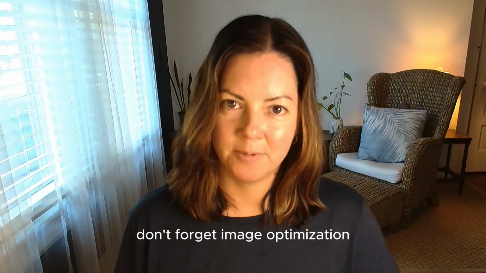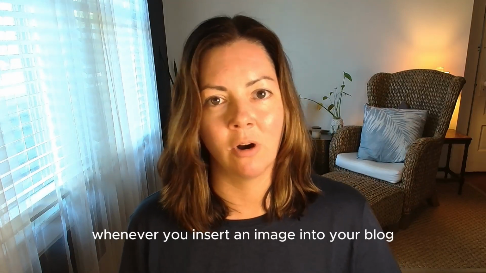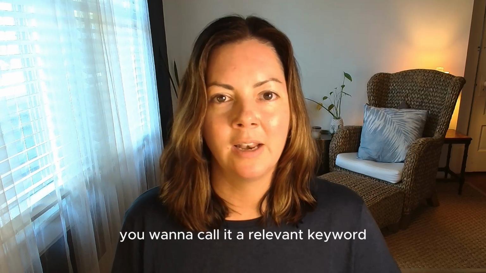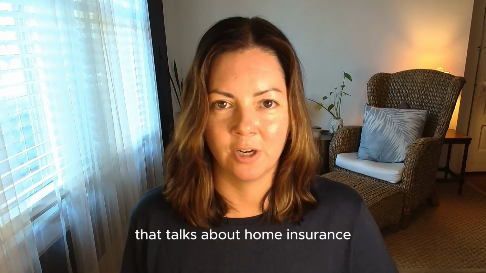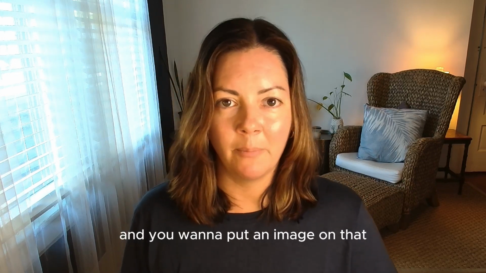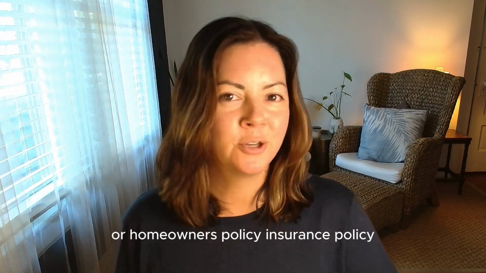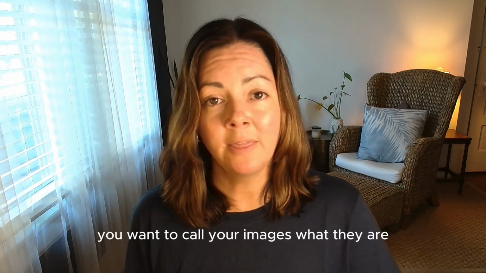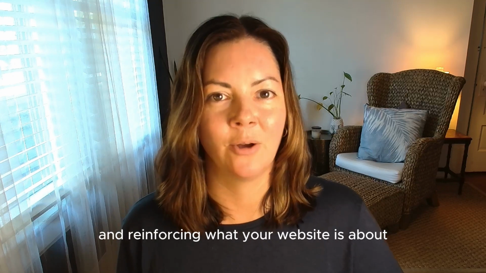Don't forget image optimization. It's also called alt text. Whenever you insert an image into your blog or on a service page, any piece of content, you want to call it something. You want to call it a relevant keyword. For example, if you have a service page that talks about home insurance and you want to put an image on that page, you want to call that image home insurance or homeowners insurance or homeowners policy, insurance policy, local independent agent. You want to call your images what they are, and you're also letting Google know what that page is about and reinforcing what your website is about.